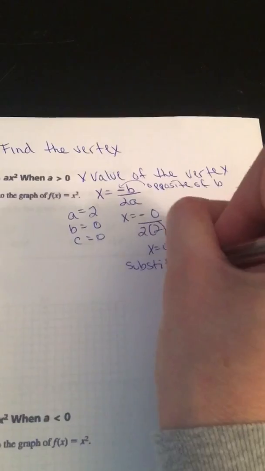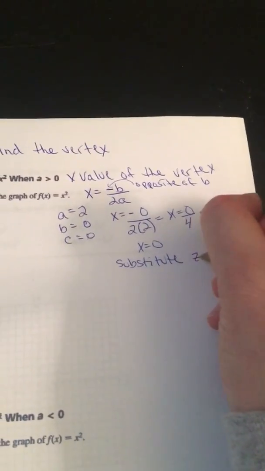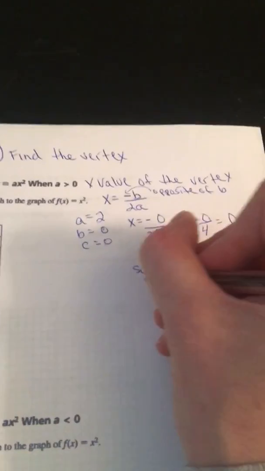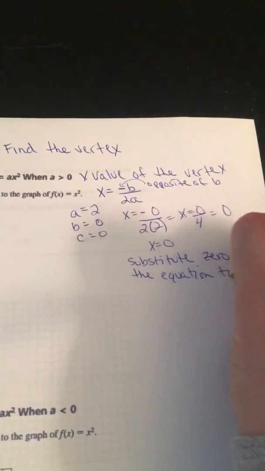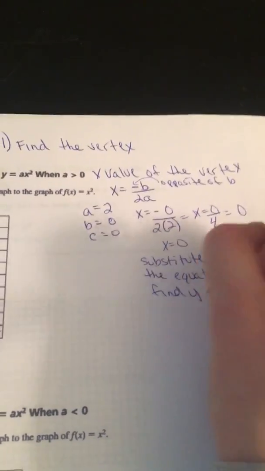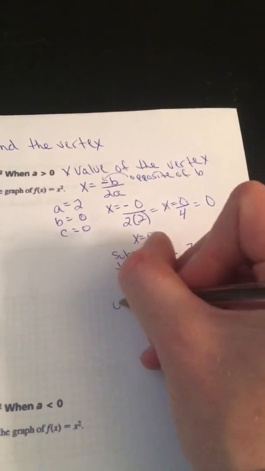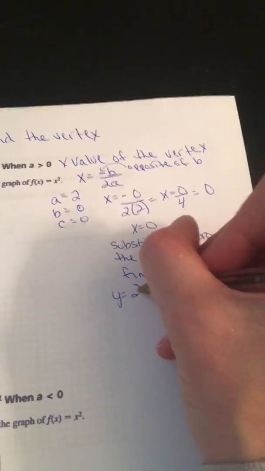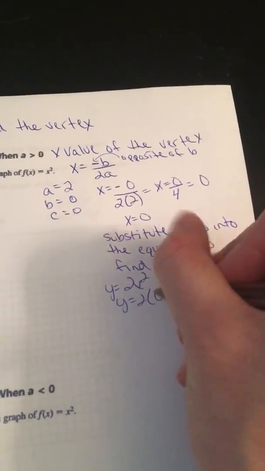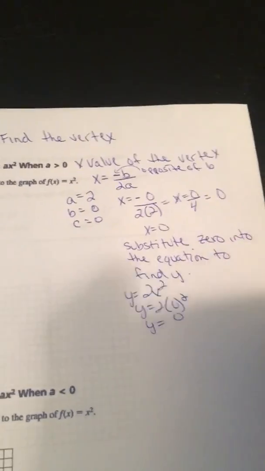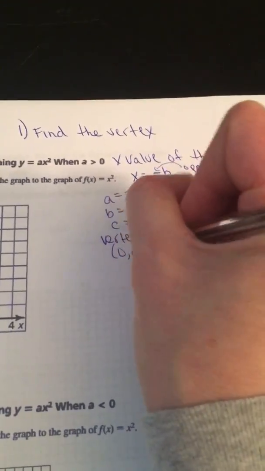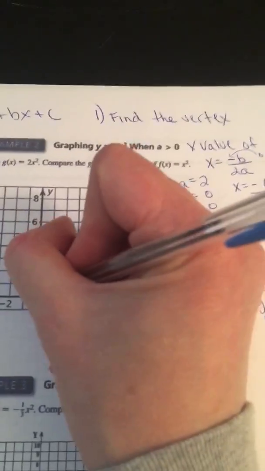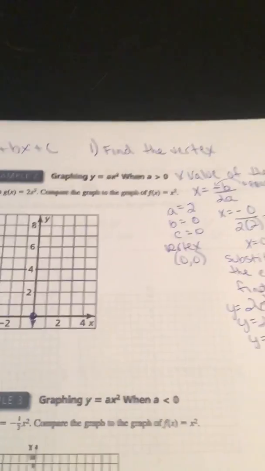To find the y value of the vertex, we substitute whatever we got for x, in this case 0, into the equation to find y. Okay, so our equation is g of x equals 2x squared, y equals 2 times 0 squared, y equals 0. So our vertex is 0, 0. Okay, and I can plot that point at 0, 0.